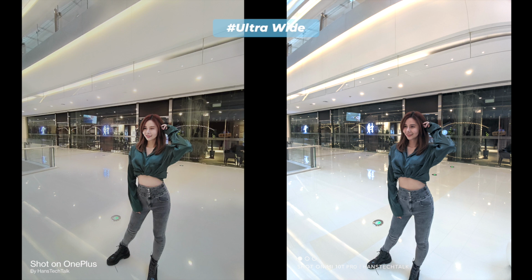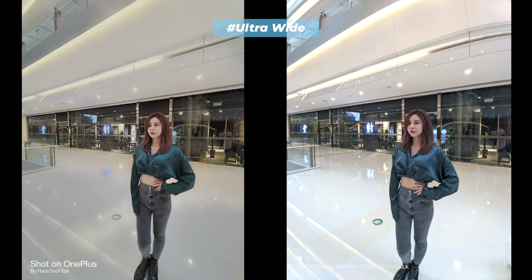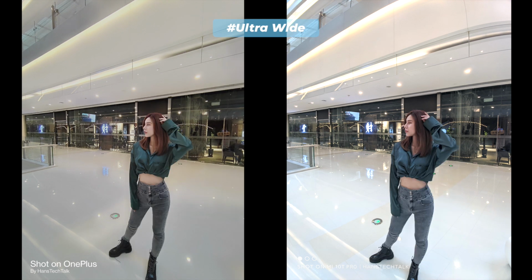Results are a bit different in an indoor environment under bright lighting conditions. Both kept the trend of outdoor ultra-wide photos. If I forgot to mention, OnePlus 8T got a bigger 16 megapixel sensor for ultra-wide shots, and Mi 10T Pro got a 13 megapixel sensor underneath that ultra-wide lens. I think the main difference remains in details, texture processing and sharpness.